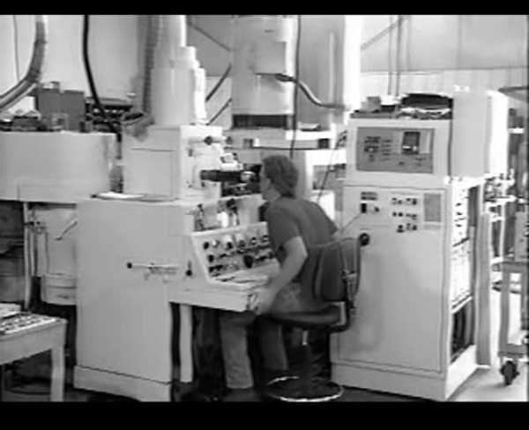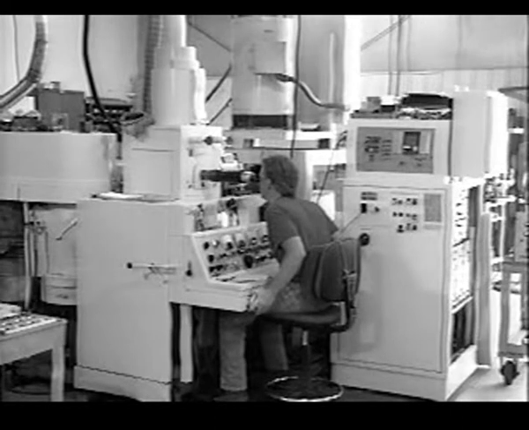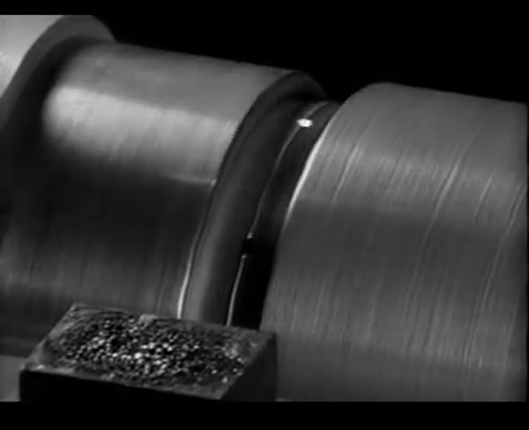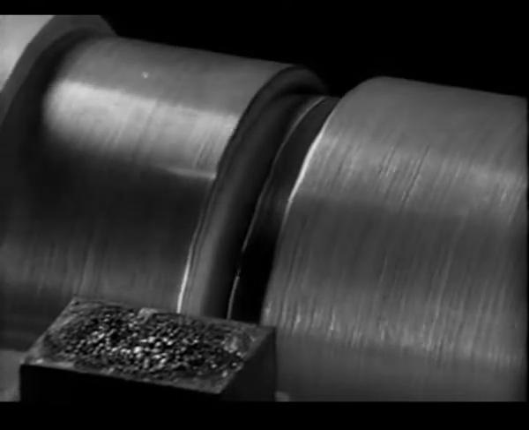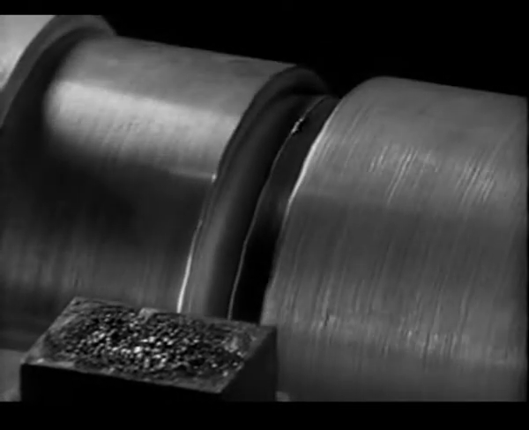Equipment cost for electron beam welding is typically high, and welding is generally limited to machined parts assembled in primarily butt, corner, and lap joints.